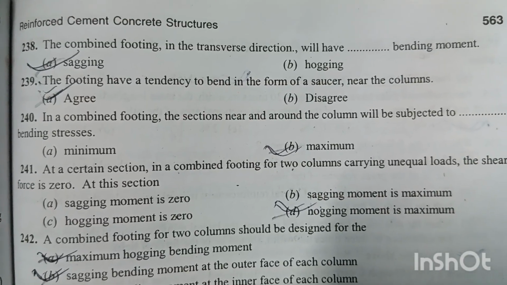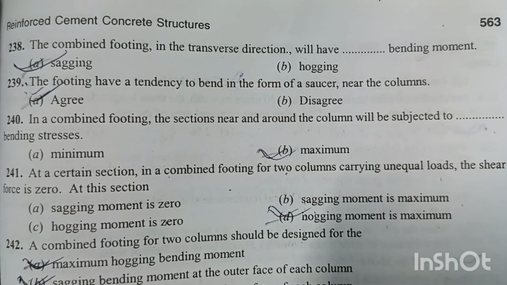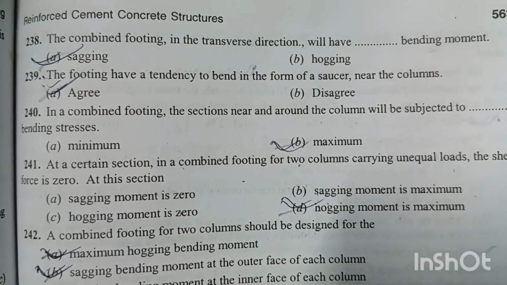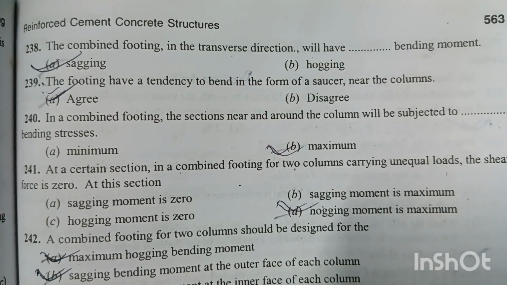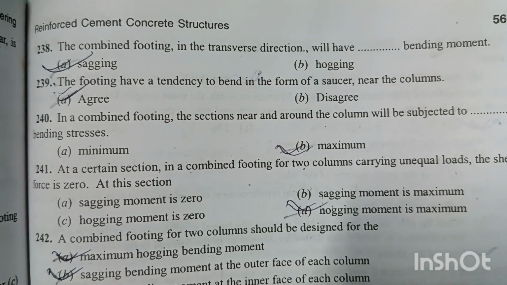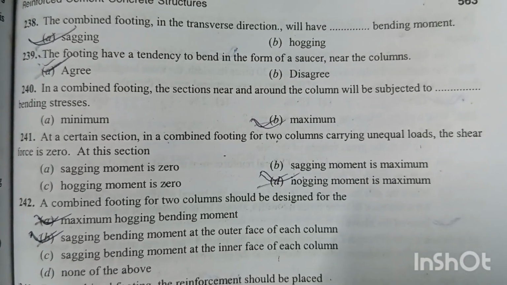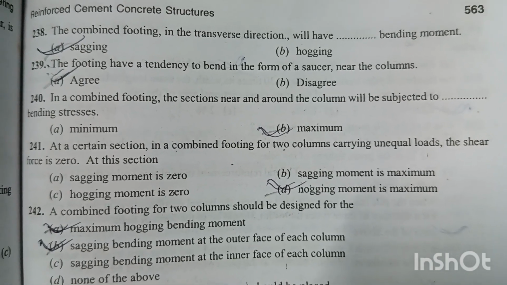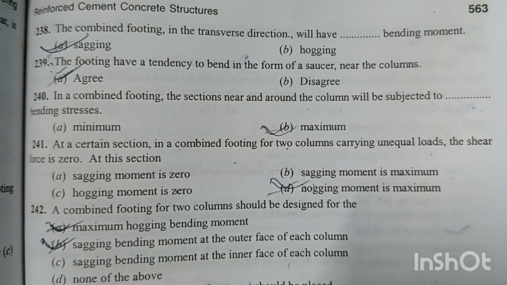Question number 238. The combined footing in the transverse direction will have sagging bending moment. Option A is the right answer. Question number 239. The footing has a tendency to bend in the form of a saucer near the columns. Option A is the right answer. Question number 240. In a combined footing, the section near and around the column will be subjected to maximum bending stresses. Option B is the right answer.